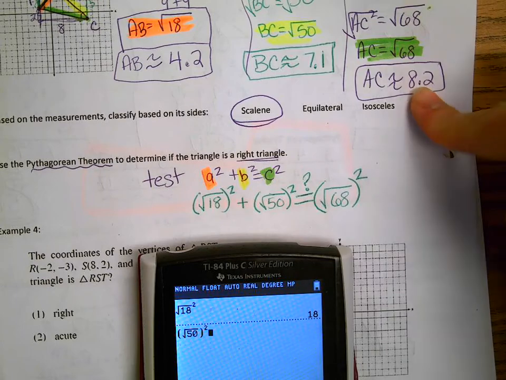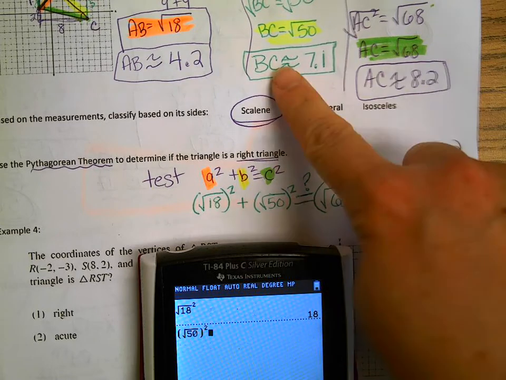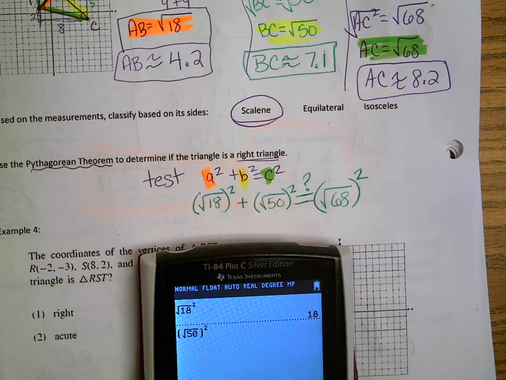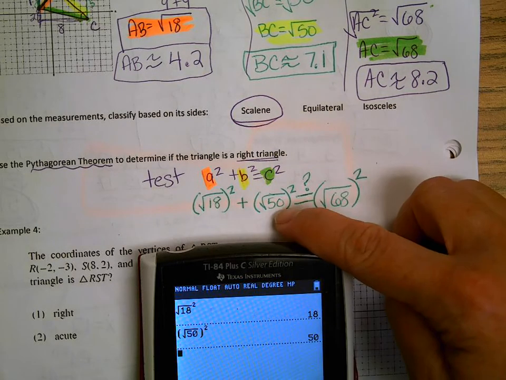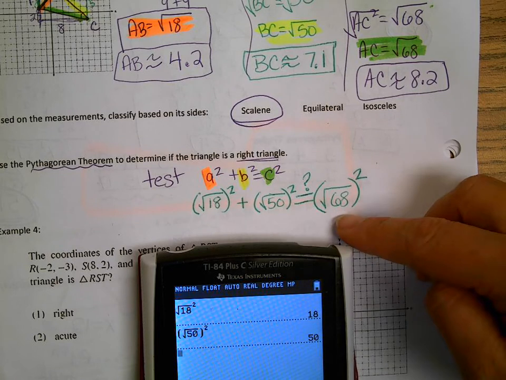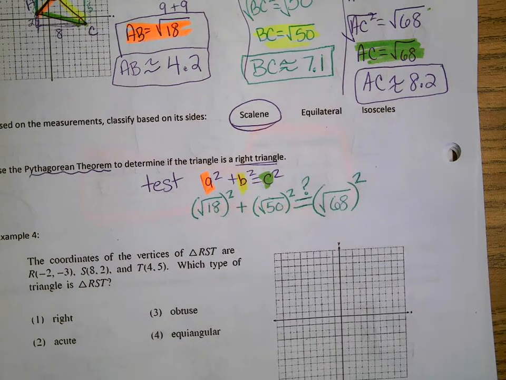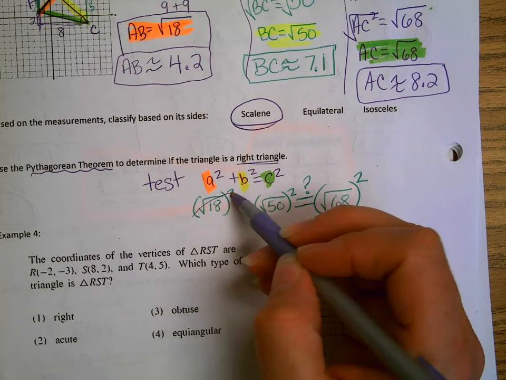Now, we don't want to take the decimal values. We want to take the exact values. So these radicals are our exact values here. But the square root of 50 squared is 50. Well, what's 18 plus 50? Gives us 68.